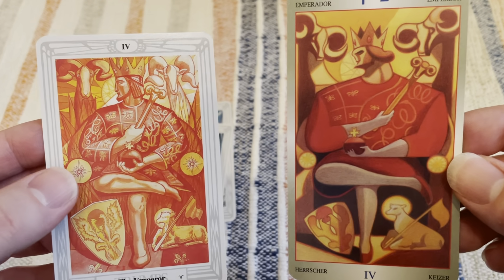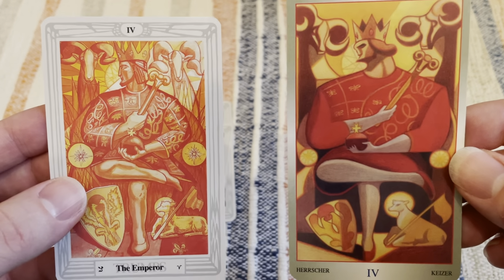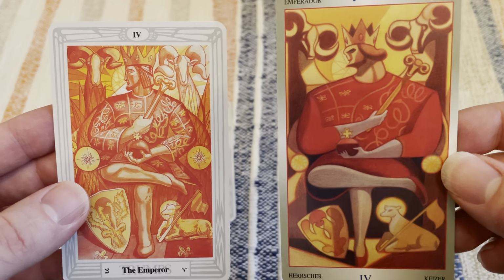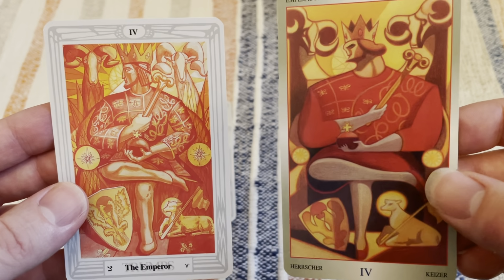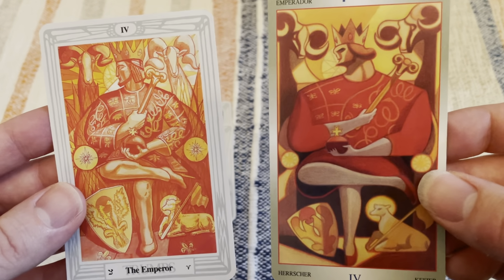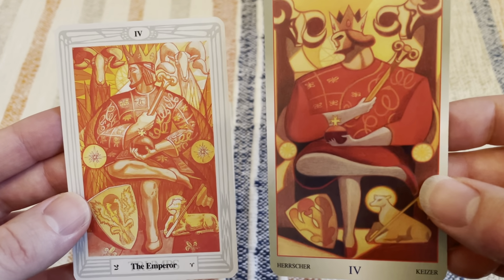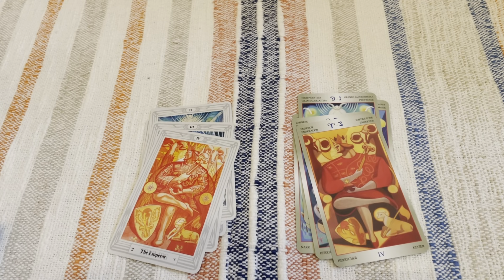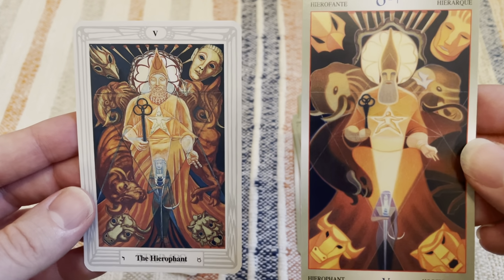I've always loved just how bright Harris's Emperor is, like he's inside of a furnace or something. It's a little more realistic lighting. I mean, I guess realistic, I don't know, normal lighting in Serio's, but it still retains all that's important. Then we have the Hierophant.